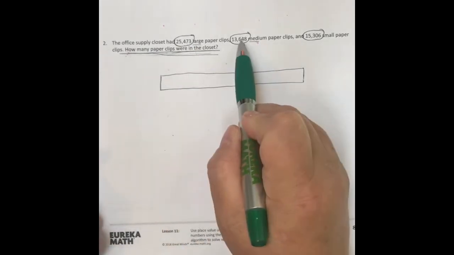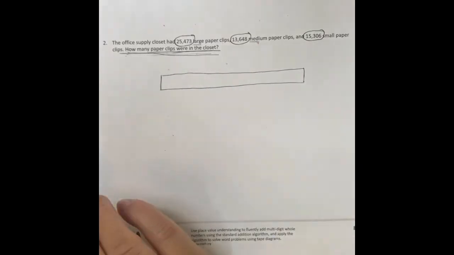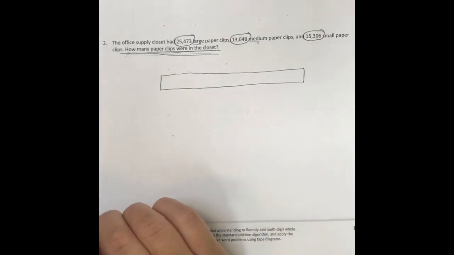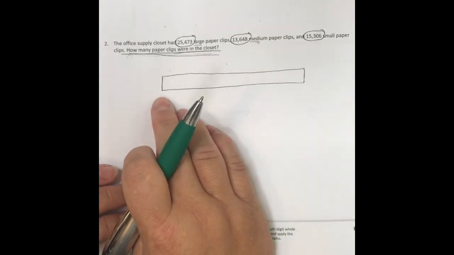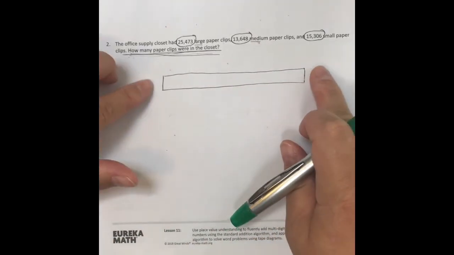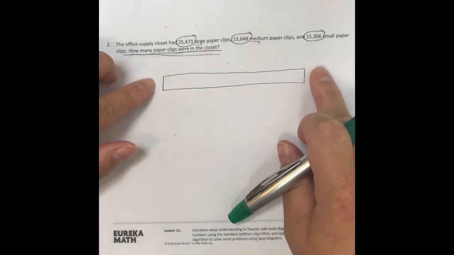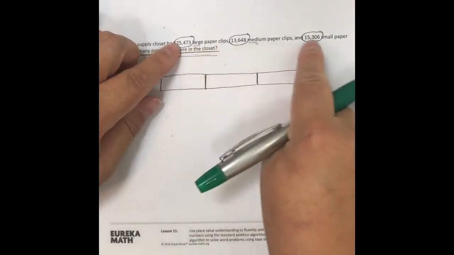So I circled the number for each of the sizes, and I've started to draw my tape diagram to show this word problem in a picture. Because there are 3 different sizes of paper clips, and they're asking me how many there are in total, how many of them are in the closet, I drew my tape diagram, which is really just a long, thin rectangle, looks a lot like a piece of tape, and I'm going to divide that into 3 sections because I'm talking about the 3 sizes.